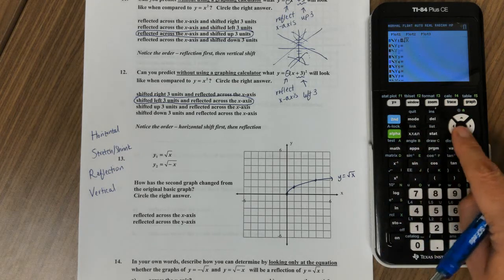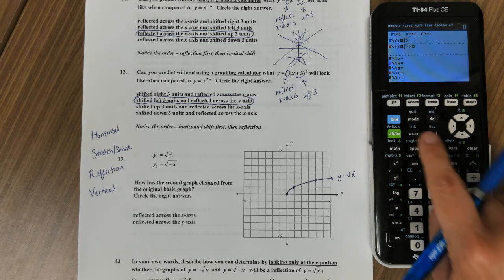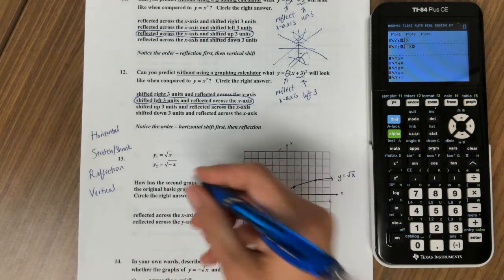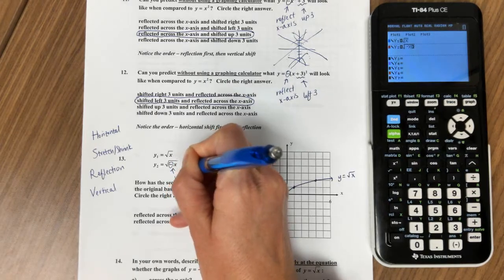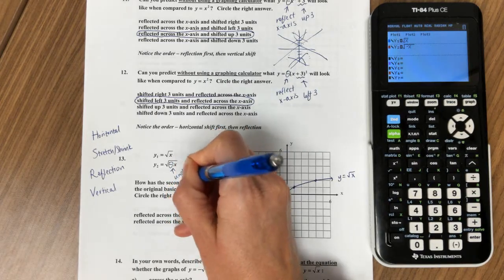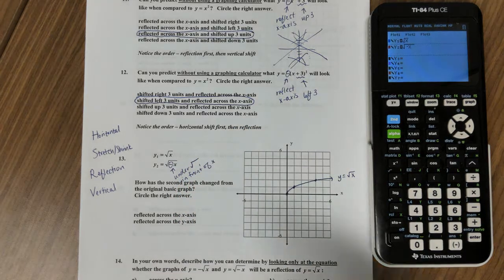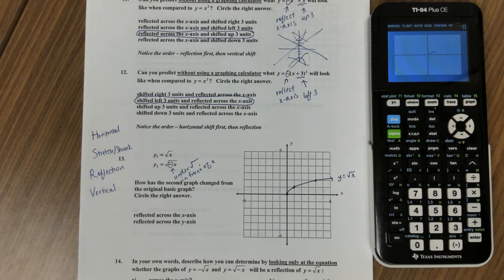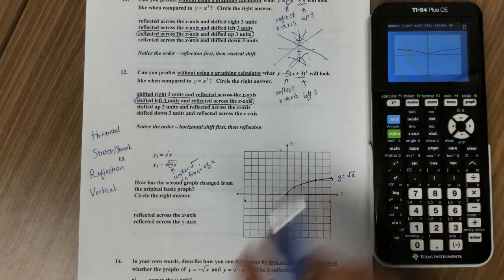There's square root of x. Let's see what happens when we graph square root of negative x. Now notice the negative sign is under the square root, and it's in front of the x variable. So there's my original square root function, and there's my square root of negative x function.